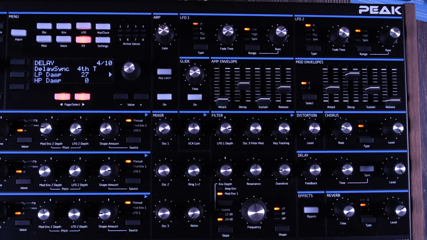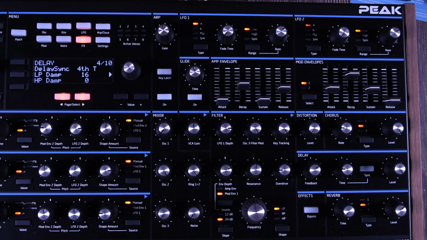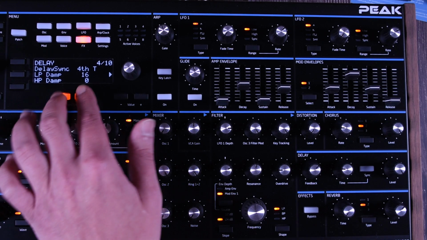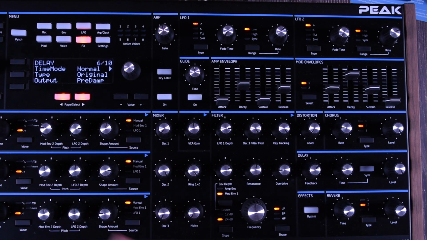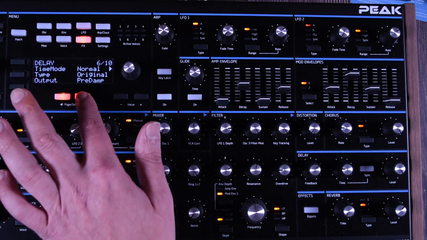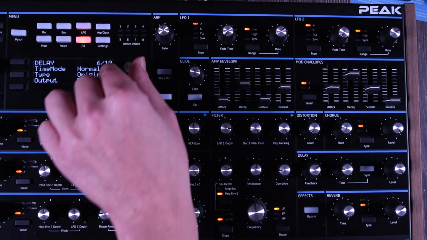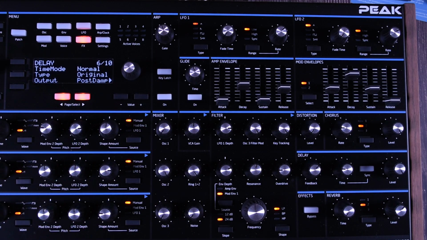Notice that the first repetition, and I'm going to go up, is super bright, but the other ones are just darker. Now, this all matters right here on the output. Pre-damp means that the first ones will go to the loop, and then it will be going down in brightness because we are just dampening. But if I go here to the output and I select post-damp, now the first repetition will be dark.